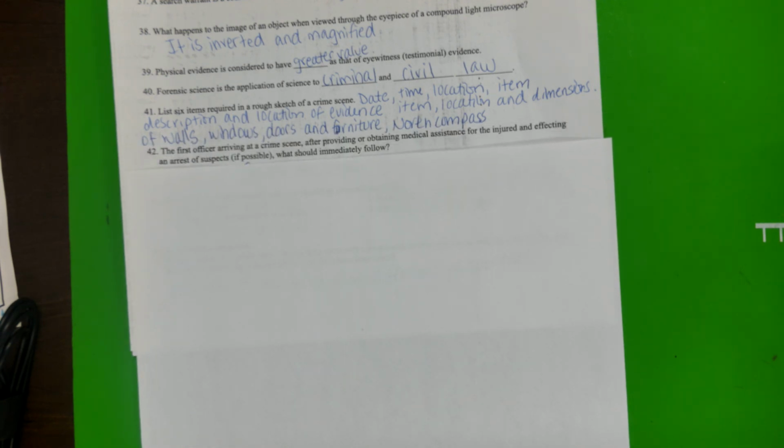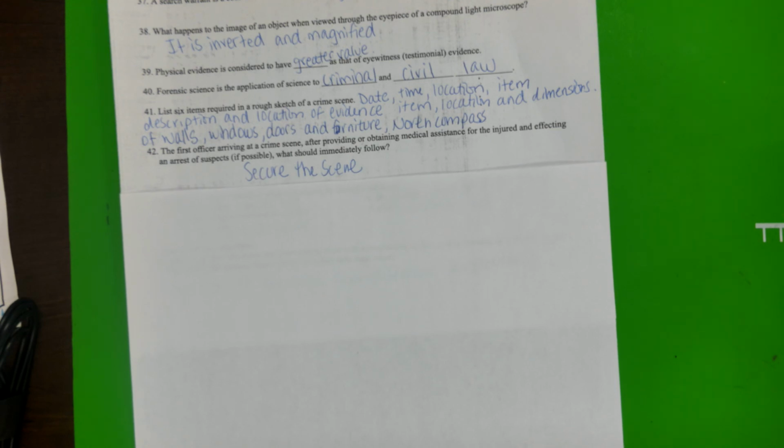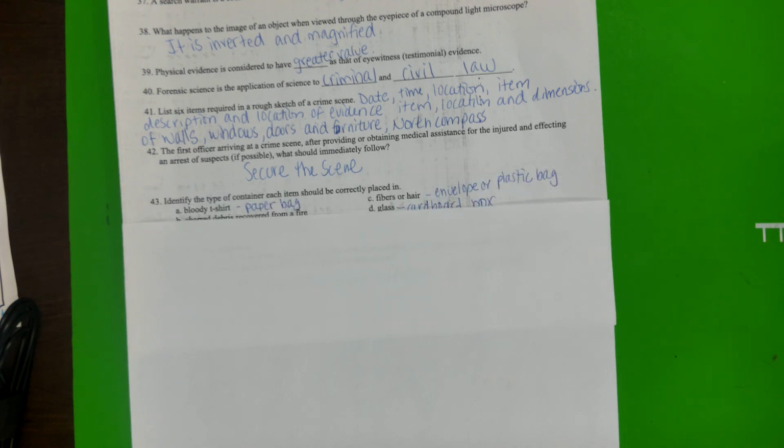Number 42. The first officer arriving at a crime scene, after providing or obtaining medical assistance for the injured and effecting an arrest of the suspect if possible, what should immediately follow? Of course, they have to secure the scene. The first officer always secures the scene.